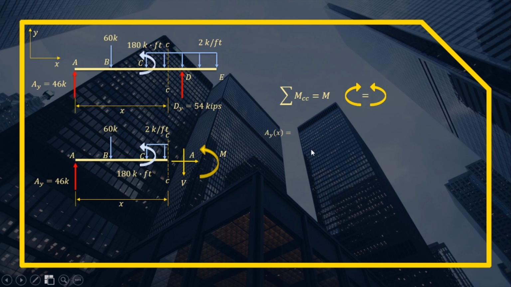So sa left equation, we have AY times X kasi this is the moment arm of AY natin about section CC. And sa kabila naman equation, medyo mahaba kasi yung mag-create ng counterclockwise moment is yung 60 kips na yung moment arm niya about section CC is X minus 10 kasi yung AB niya, this is 10 feet. So yung moment arm niya is X minus 10, plus yung 180 kips-feet kasi yung direction niya is counterclockwise. Tapos yung distributed load natin na 2 kips per feet times yung length niya, which is x minus 20, times kalahati nun is the moment arm, which is x minus 20 over 2, plus yung M.